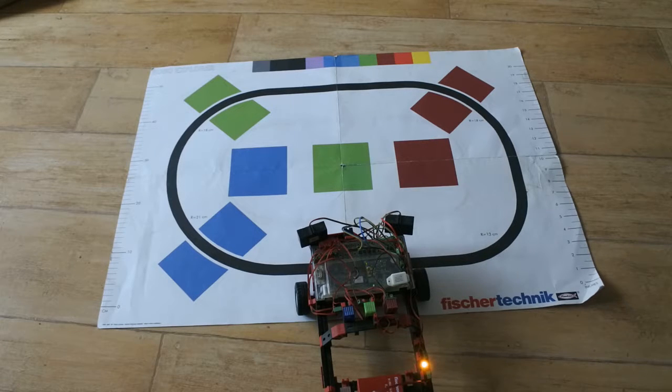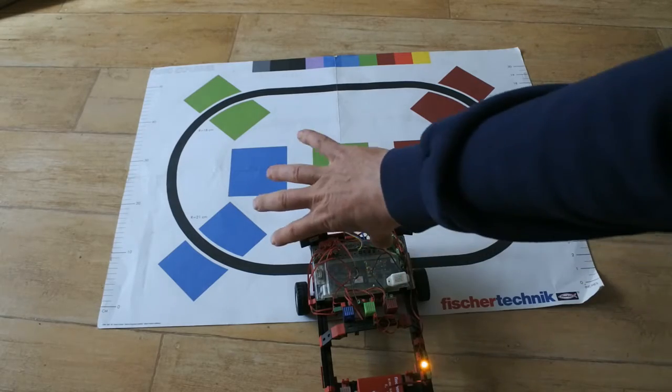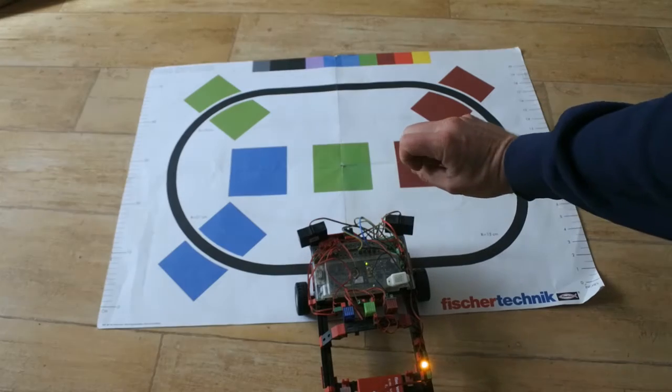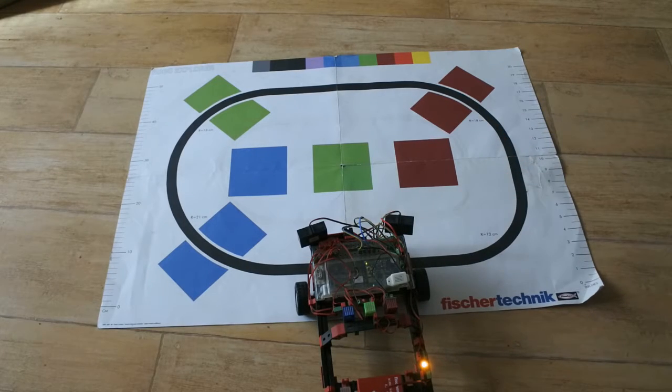So then it is time to actually go to the software and see whatever is going on. Because usually it runs, it makes some kind of circle, and then it follows the line further or not. So let's see whatever happens this time.